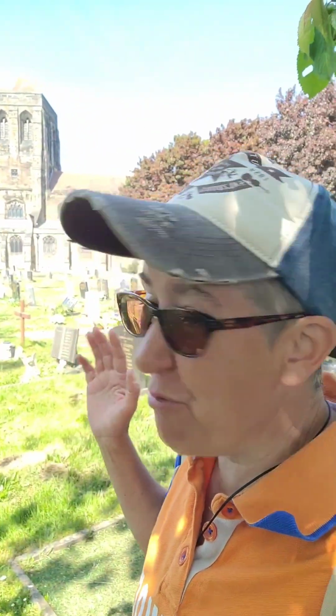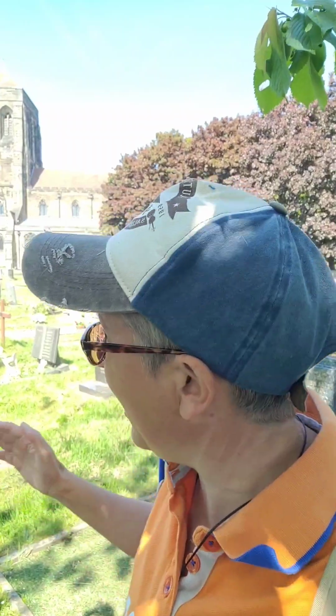Hey guys, it's churches, graveyards and graves, and we are at St Mary's in Stretton, which is not far from Burton-on-Trent. And you can see it behind me. It's a really beautiful church, and actually there's a lot of grounds, so I'm just going to turn it around and show you the grounds and show you the church from the outside, because it is quite sizable. So here we go.